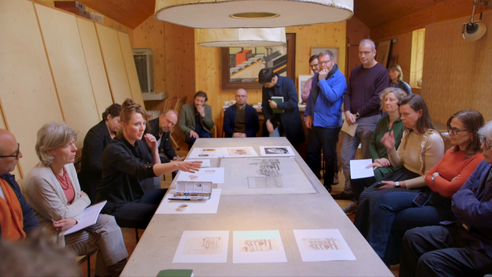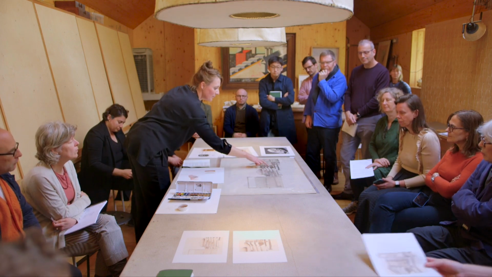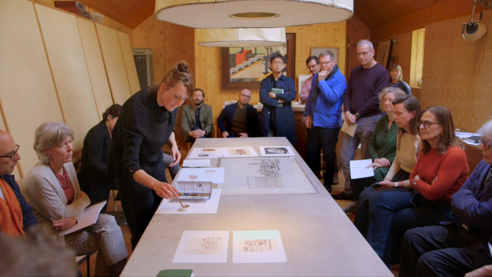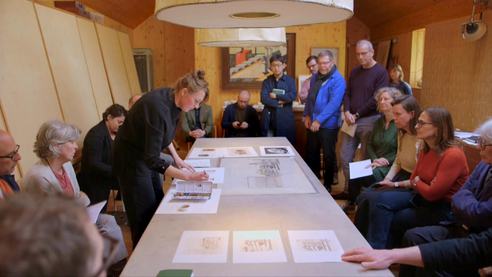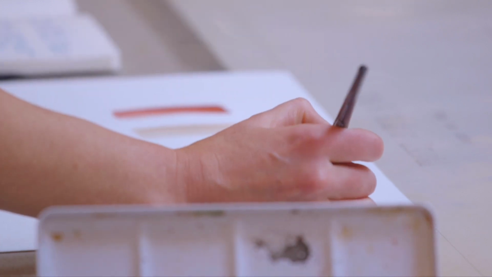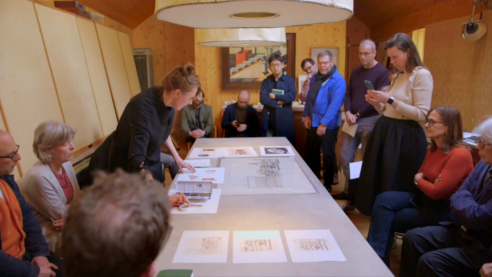And then the last moment, number 3, it's this one here. I'm just going to do it first. I'm going to finish off later, but it has to dry a little bit.